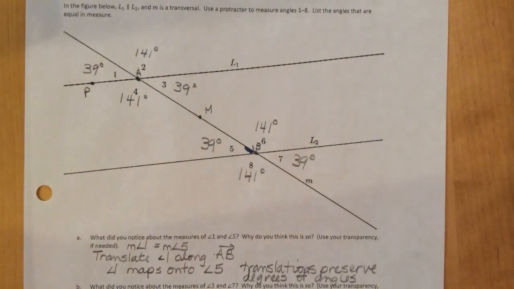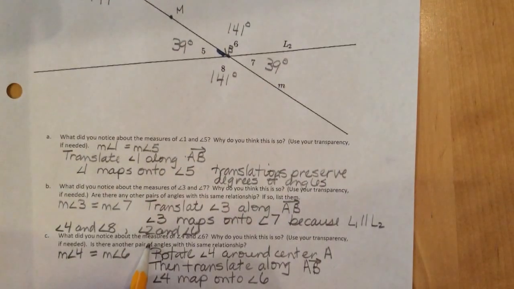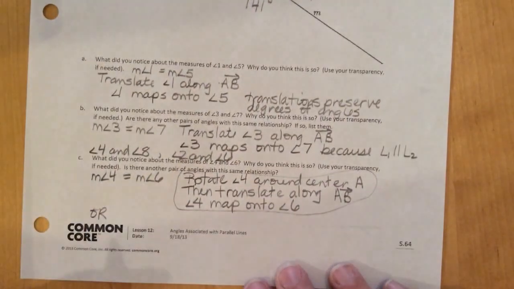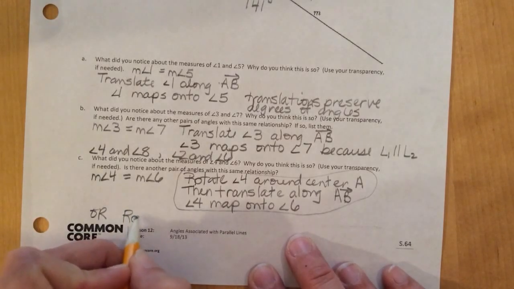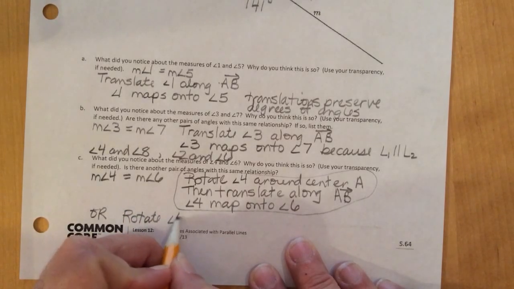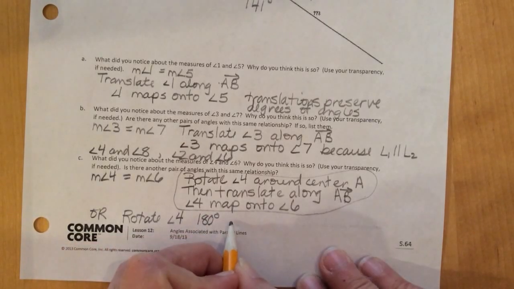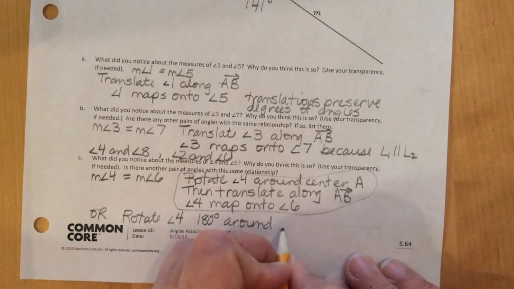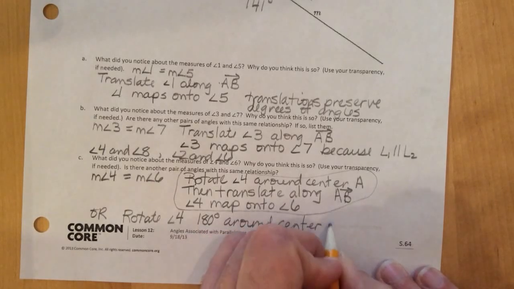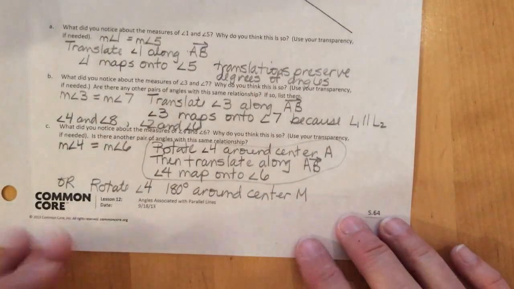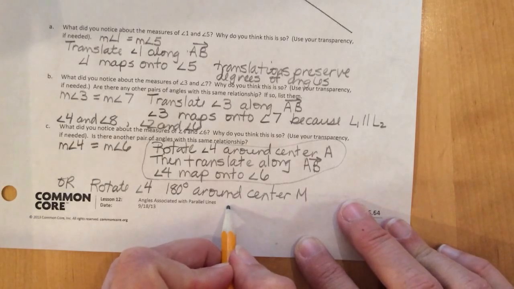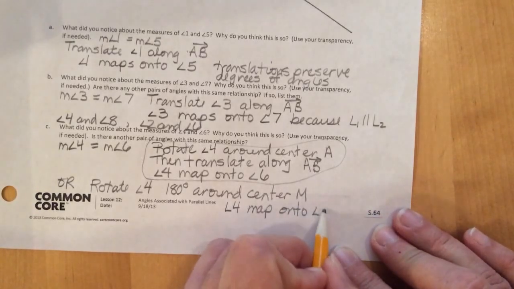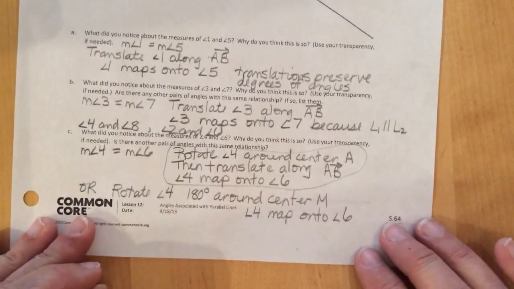Okay, so there's one way we could have done it, or we could rotate angle 4 180 degrees around center M, so that then angle 4 would map in one motion onto angle 6. So that's pretty cool.